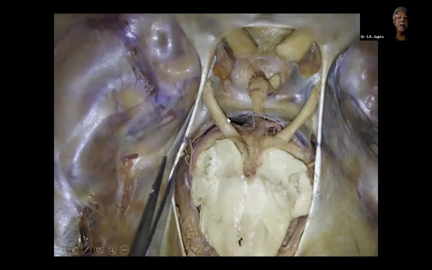And you see here, this is the posterior clinoid process and the dorsum sellae. And this is the petrous bone. If you cut the tentorium here, you're right onto the petrous bone, and this depression here is the Meckel's cave, which houses the gasserian ganglion.